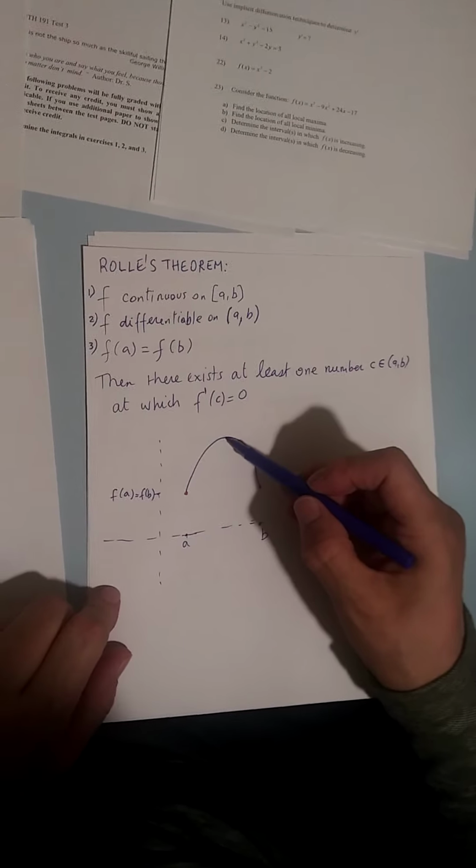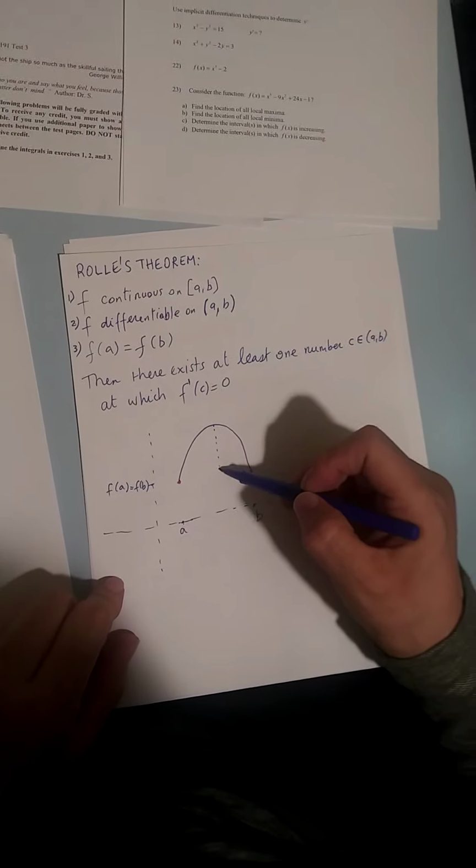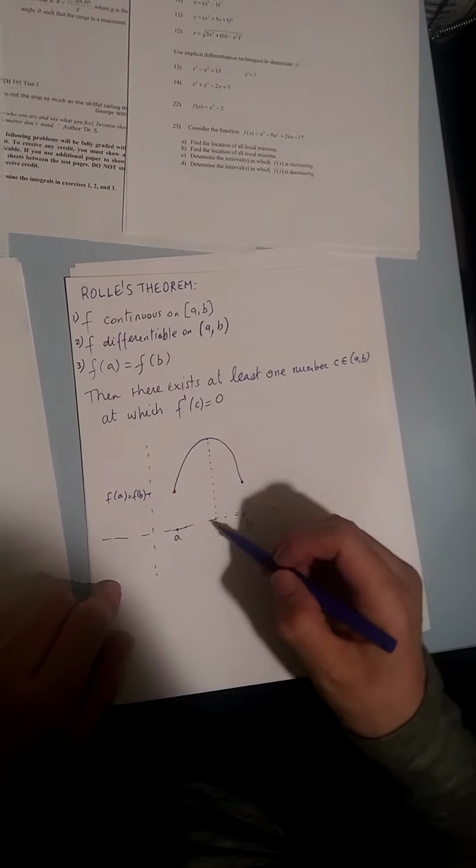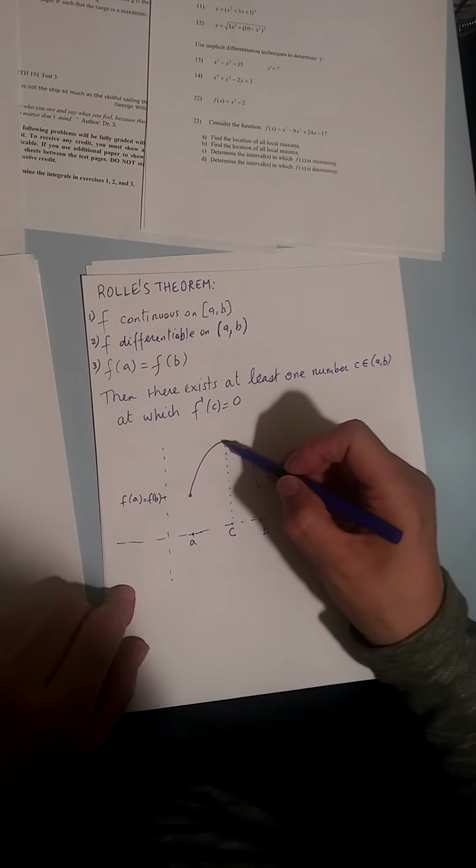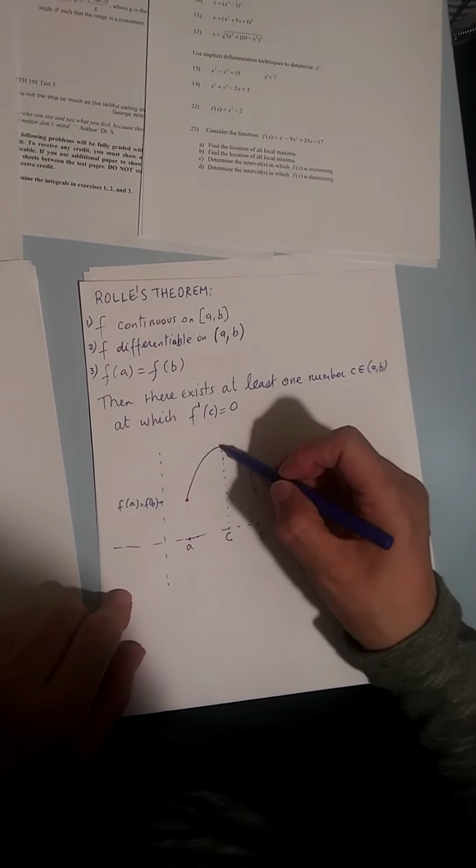If it goes up, then at some point it has to come down. And the point at which it makes its trip down, this point is the point C, at which the derivative is equal to 0. So here, f prime of C is equal to 0. And C is between A and B. This means C belongs to the interval AB. If any of these is not satisfied, then we cannot apply Rolle's theorem.